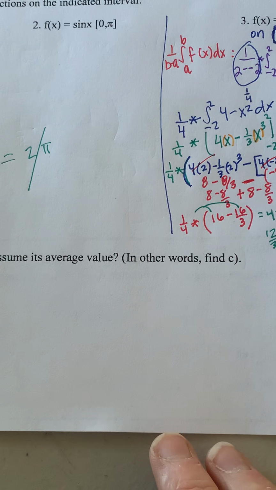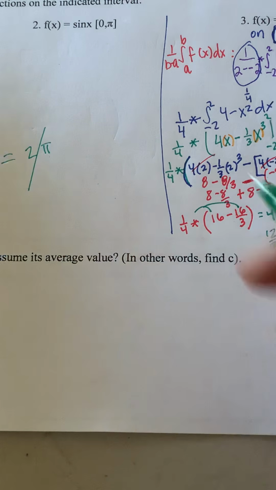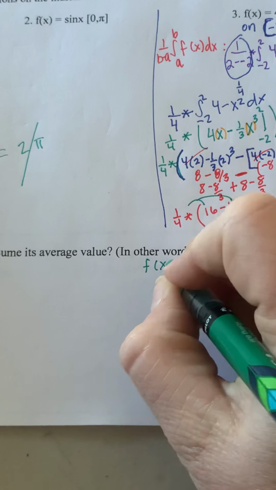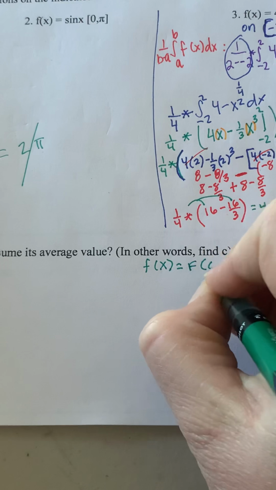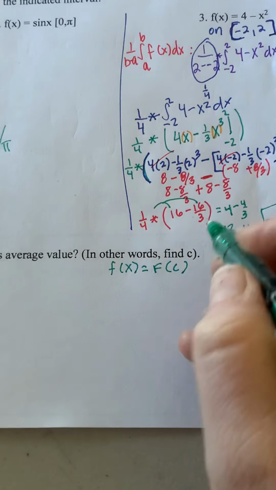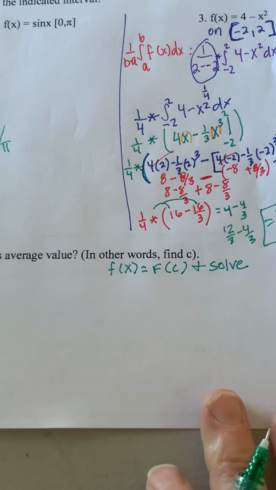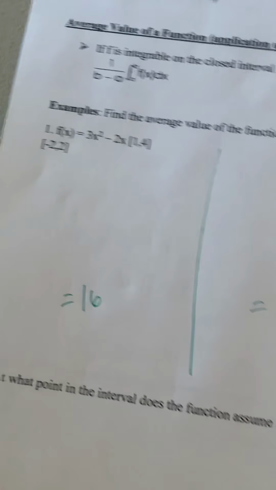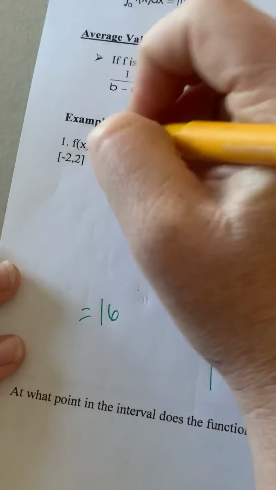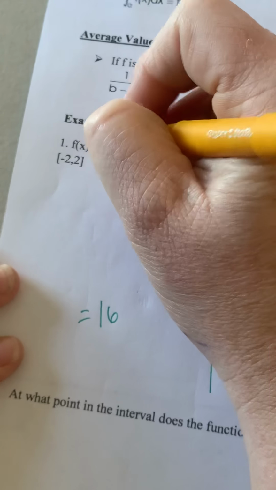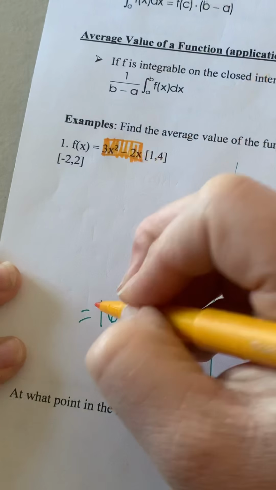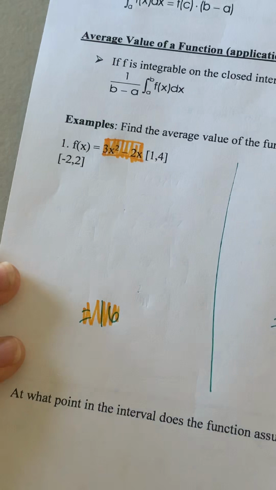Okay, so how we're going to do that is set f of x equal to f of c and solve. So what do I mean by that? I'm going to set f of x equal to f of c and solve.